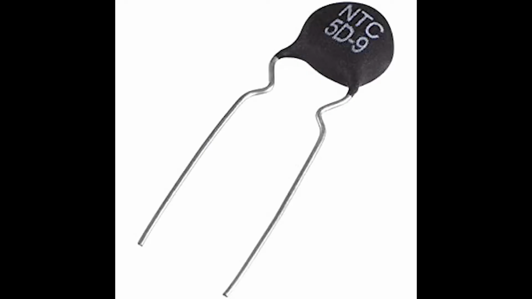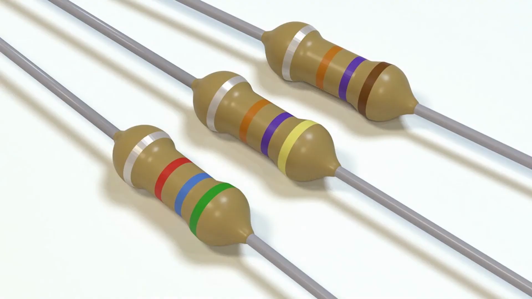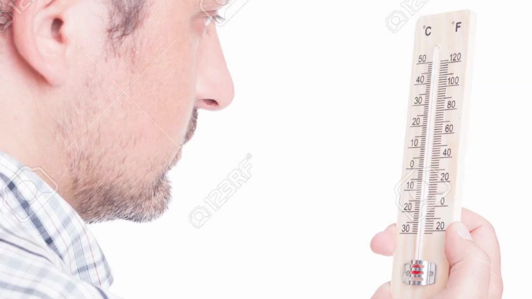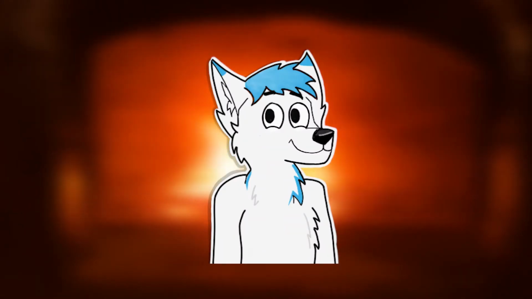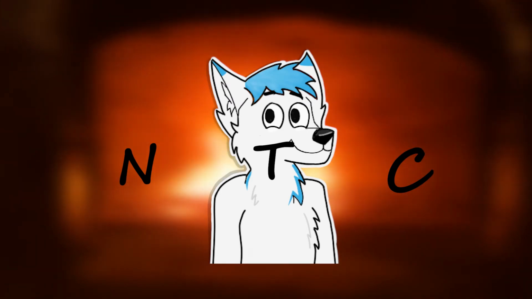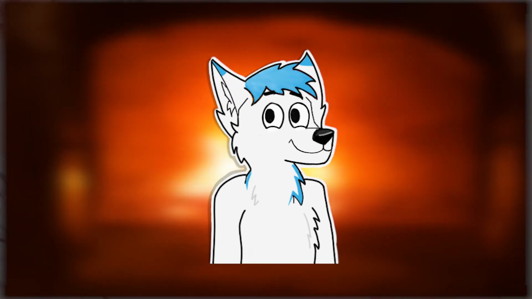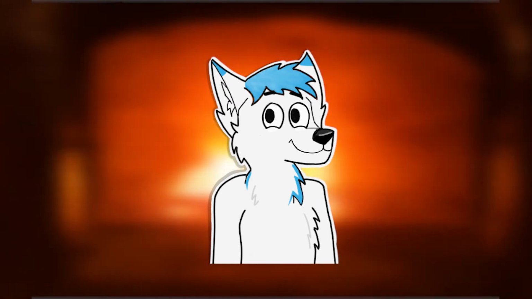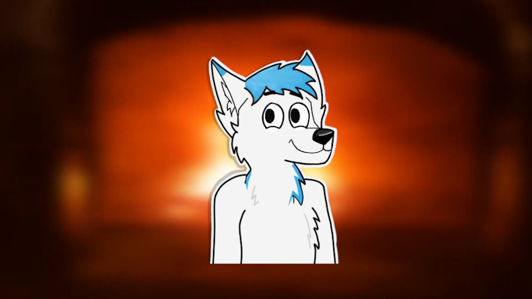And finally, we have thermistors. Thermistors are resistors that can vary in resistance depending on temperature. There are 2 types, and the one used in this circuit is a negative temperature coefficient thermistor, meaning that as the temperature increases, the resistance decreases and lets more electricity through. At room temperature, the thermistor has very high resistance.